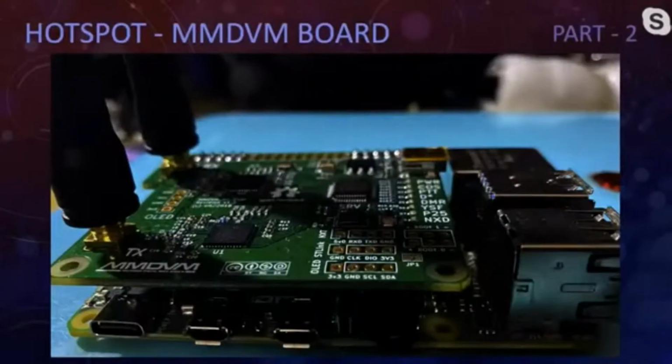Now, the interesting part for the home brewer, who wants to do something on their own. We are going to talk about a hotspot. This MMDVM board is a very nice board, very well recognized. There are many versions, with Raspberry Pi Zero, with a very small form factor. This board is also available from MMDVM.